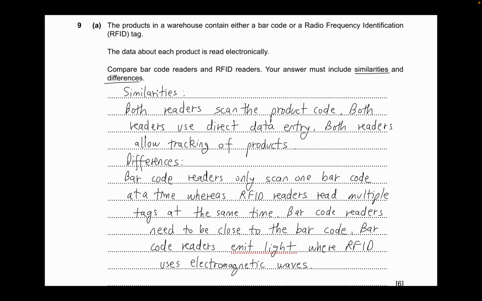On top of that, barcode readers cannot read damaged or scratched barcodes, whereas radio frequency identification tags can read data as long as the chip or tag is not severely damaged. Barcode readers might have read errors if the barcode is damaged or scratched, whereas radio frequency identification readers are more likely to read damaged or scratched tags.